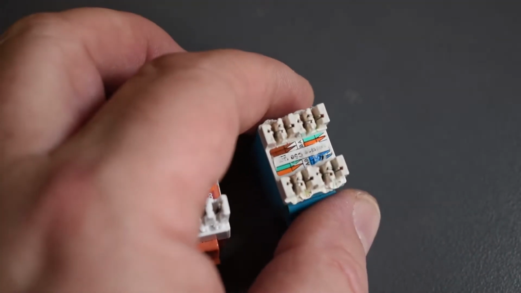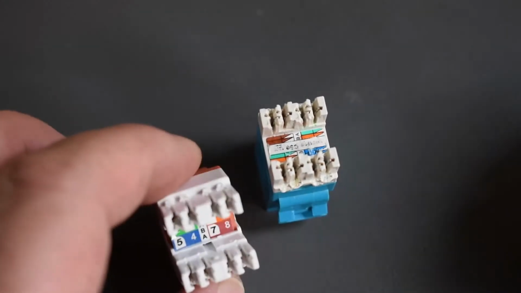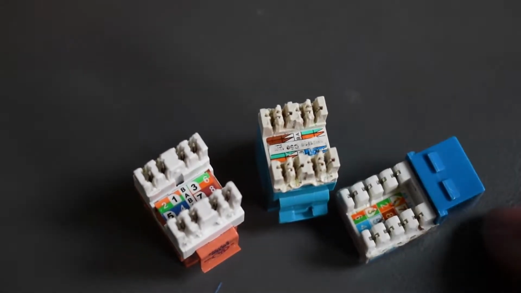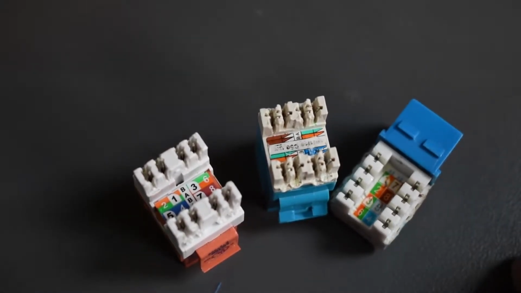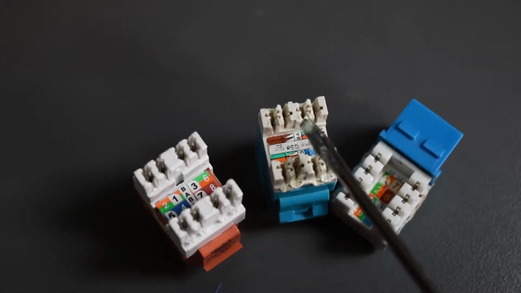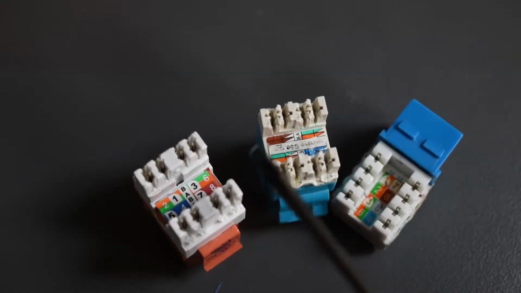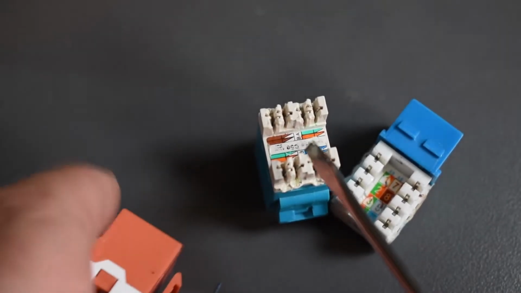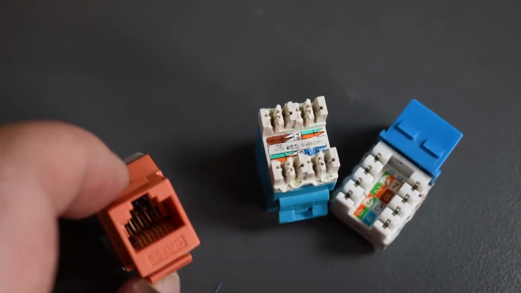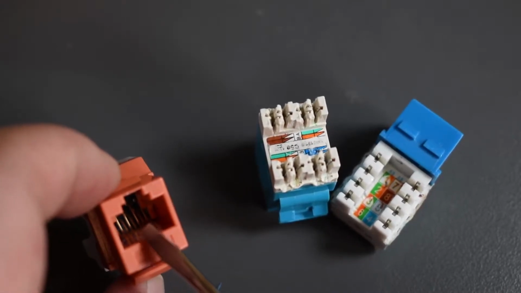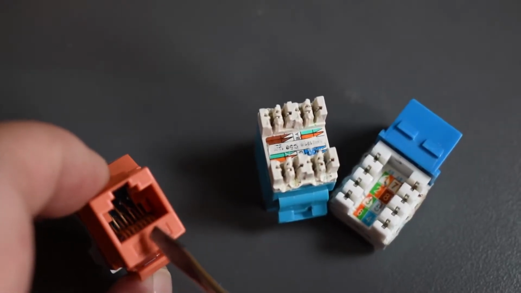Another manufacturer is making it this way. There's another one that somebody else makes. So basically, how the wires or the pairs are arranged at the back of the jack might be different by different manufacturer. However, what comes out at the other side, at the prongs, it has to be what it has to be, right?